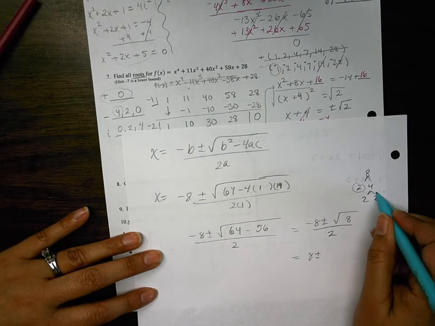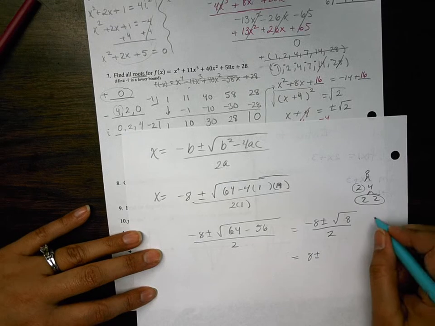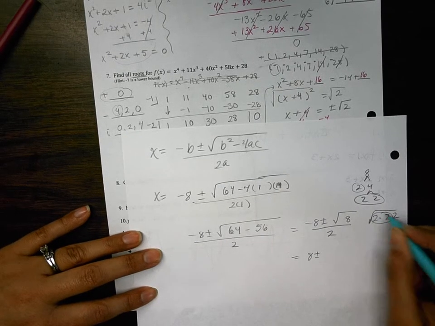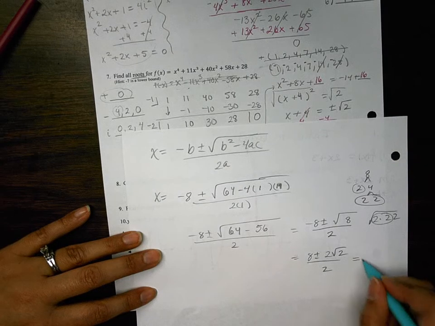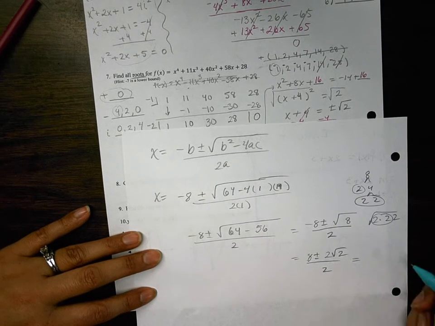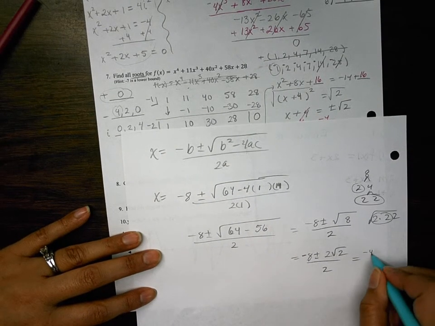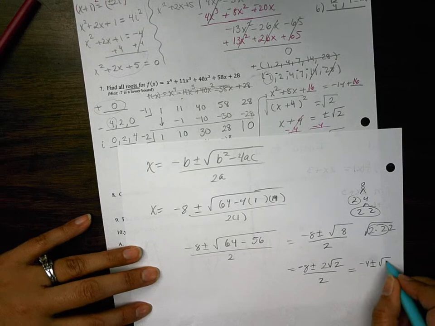Do you guys remember that? 2, 2, 2. A 2 comes out, yes or no? 2 root 2 over 2, which reduces, you can divide them both by 2. I forgot my negative. Negative 4 plus or minus root 2. Is that what we came up with?